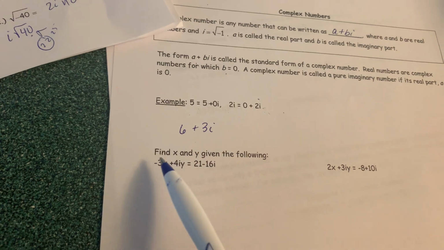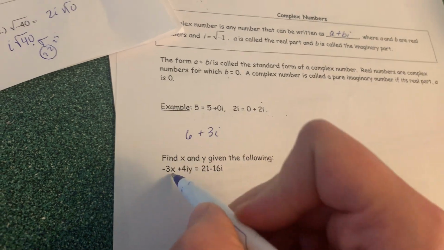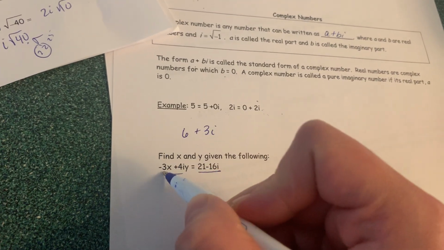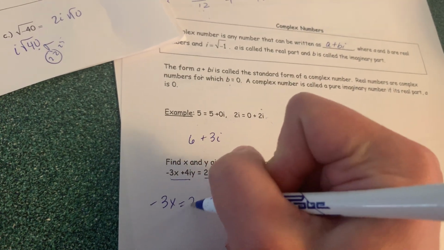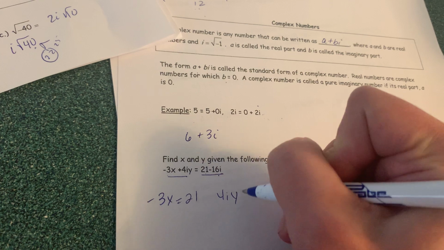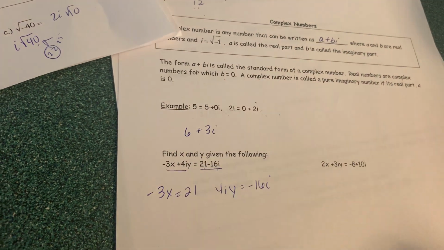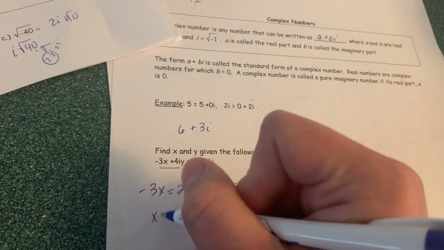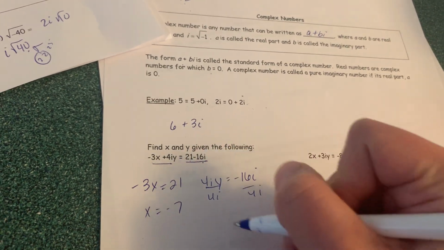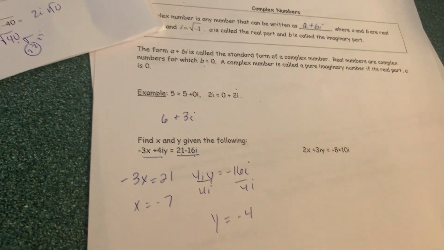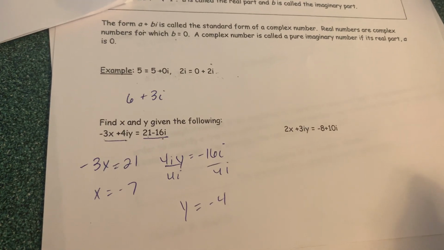Here, they're saying find x and y given this equation. If they're telling you that these two things are equal, put the real parts with the real and the imaginary with the imaginary. So 3x equals 21, and then the 4iy is equivalent to the -16i. x is 7. Divide both sides by 4i, and y would be -4. Okay, you can do the same thing over there.